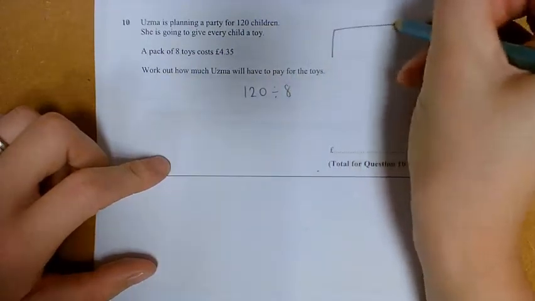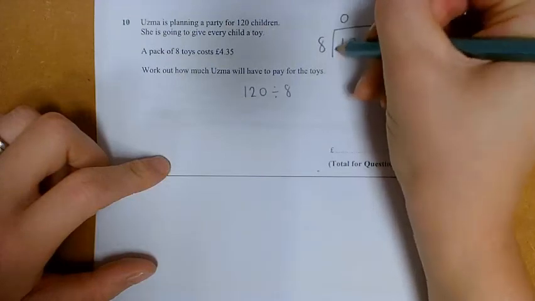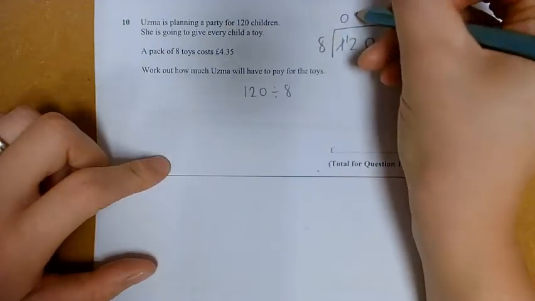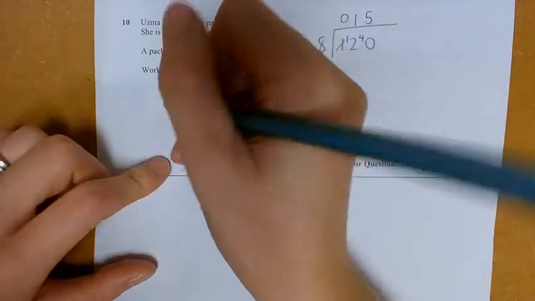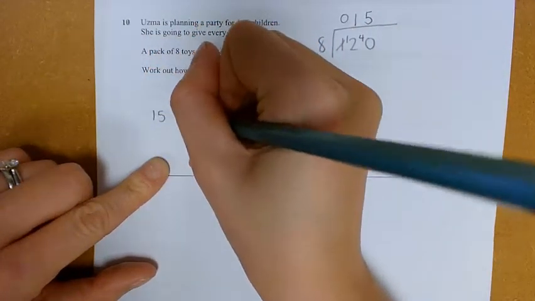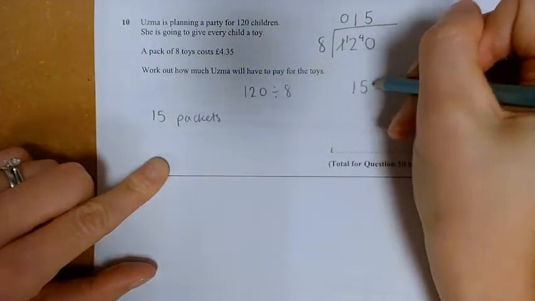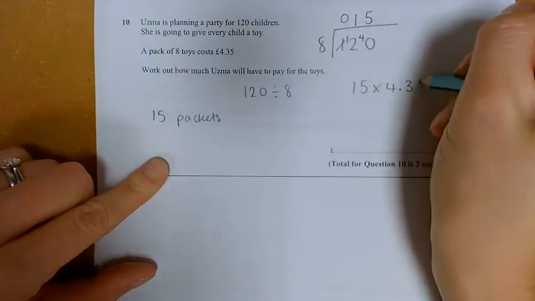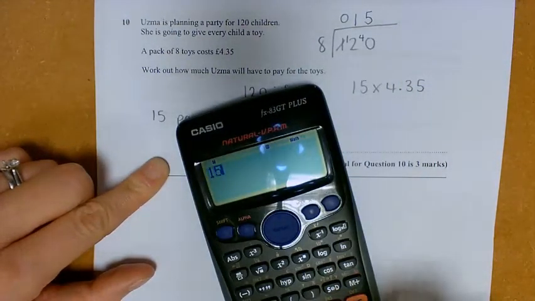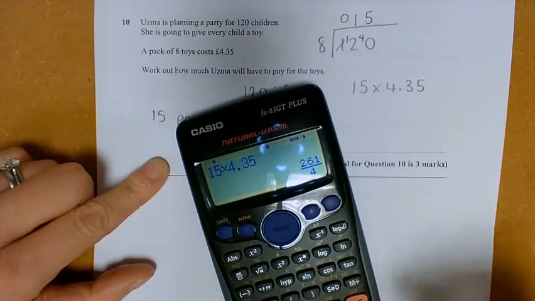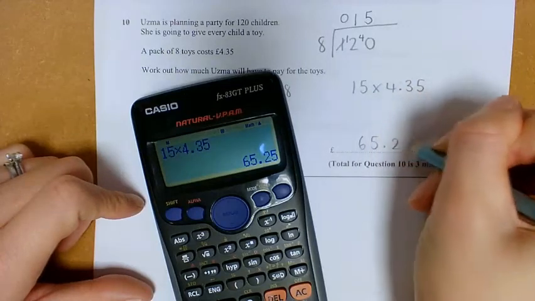And you could do that using the bus stop method. 8 into 1 doesn't go. Carry it over. 8 into 12 goes once, remainder 4, and 8 into 40 goes 5 times. So she needs to buy 15 packets, and 15 times £4.35. And we've got a calculator, so let's go ahead and use it. Just make sure that everything you type in your calculator, you're also writing on the page to get those method marks. And that is £65.25.